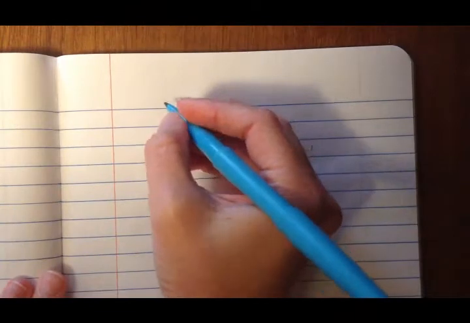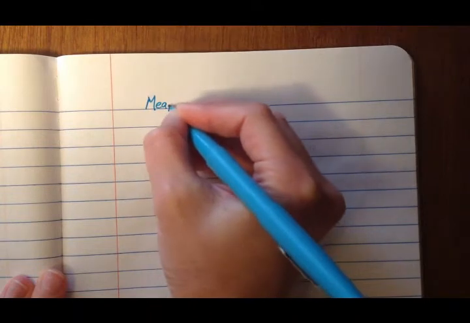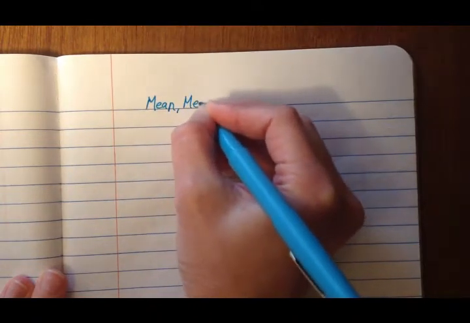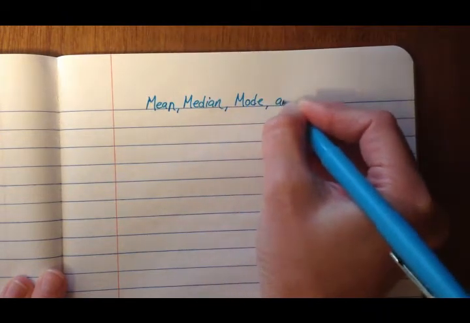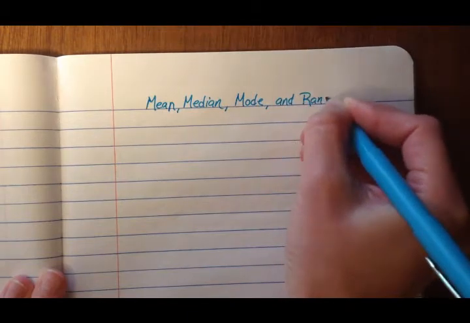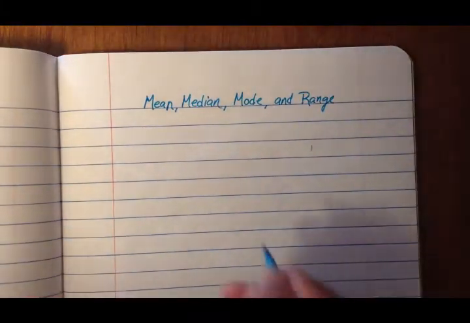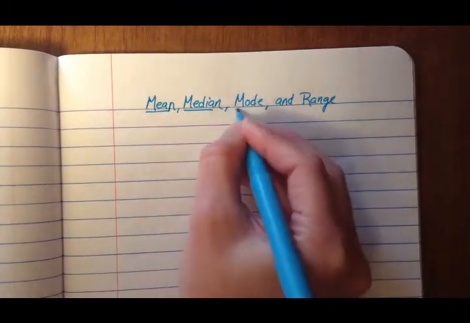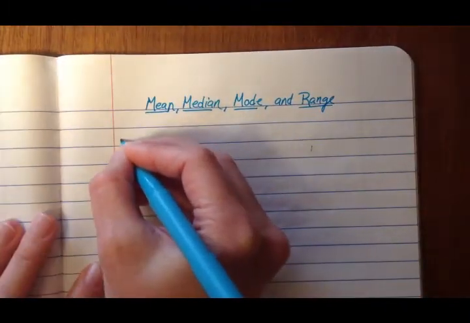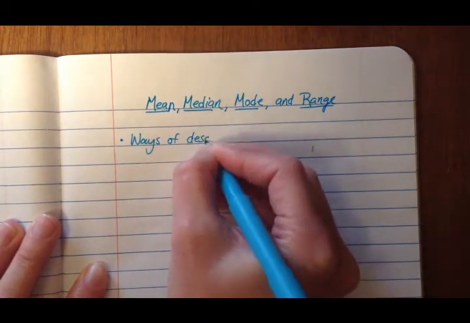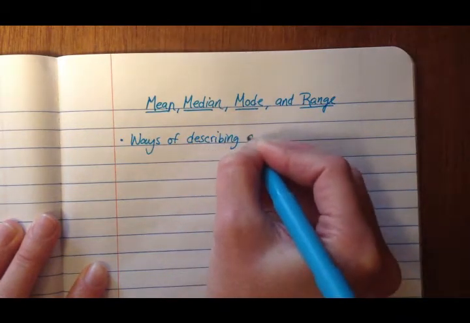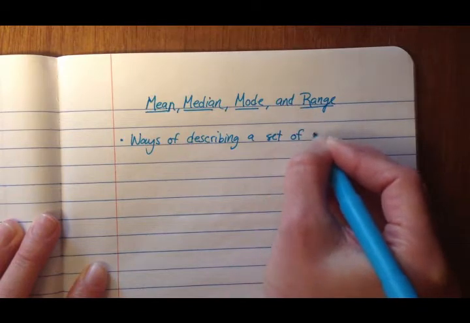All right, we have been working on shapes and geometry the last couple weeks. We're actually going to switch gears for this very last topic, and we're going to talk about mean, median, mode, and range. All of these words are ways of describing a set of data.